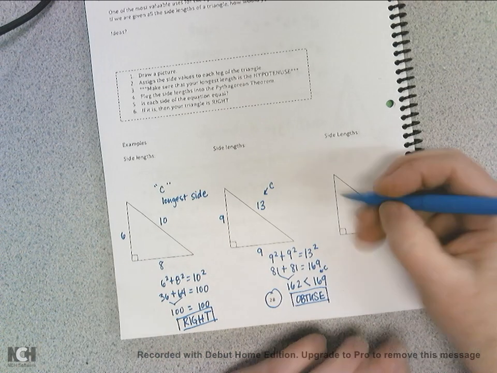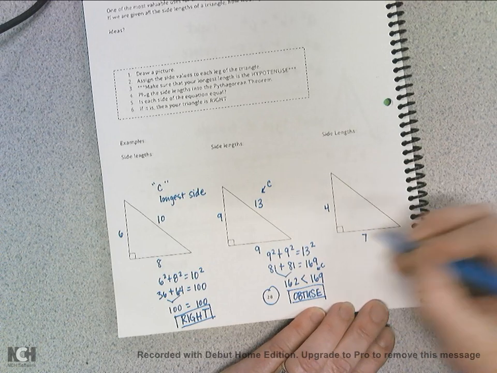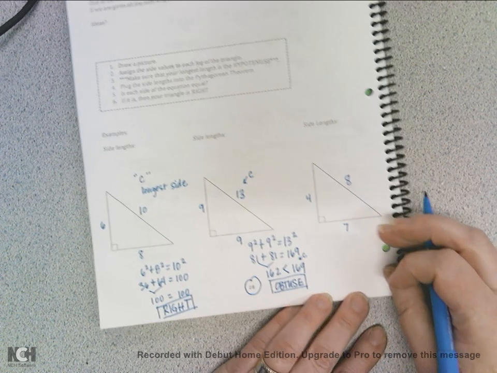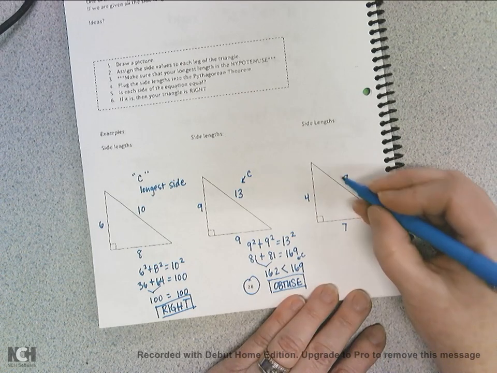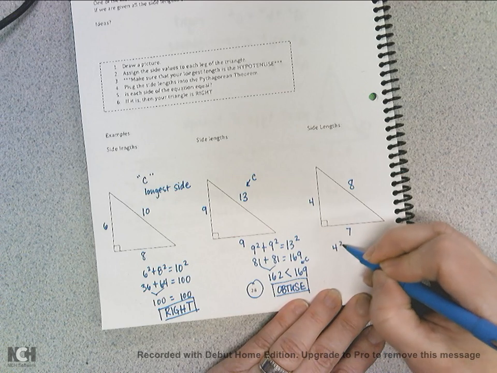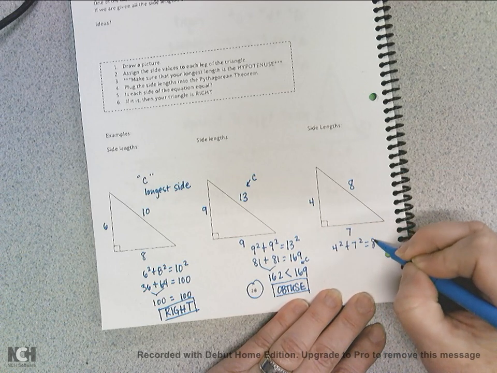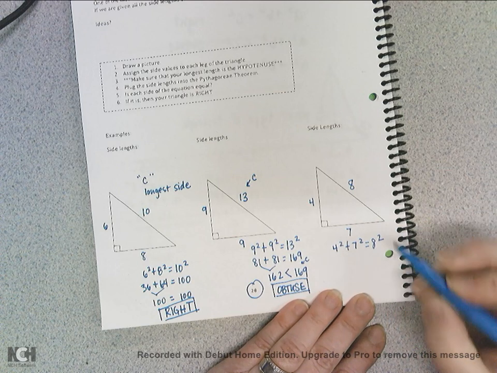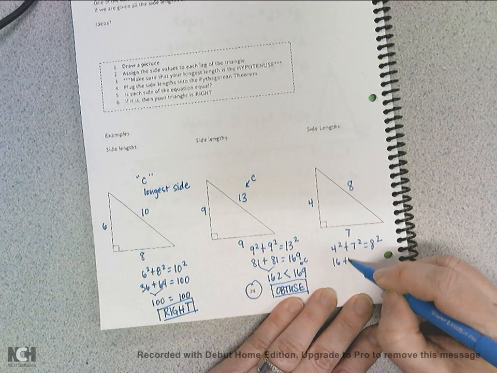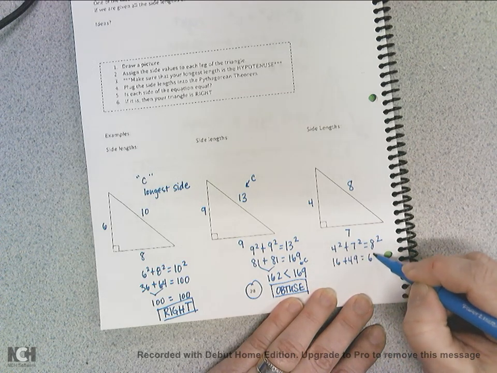Then let's put some numbers on this triangle. This side is 4, this one is 7, and then let's make this side 8. Let's put it into our formula. Remember, the longest side is C. So we have 4 squared plus 7 squared equals 8 squared. Remember, that is our C. And we have 16 plus 49 equals 64.